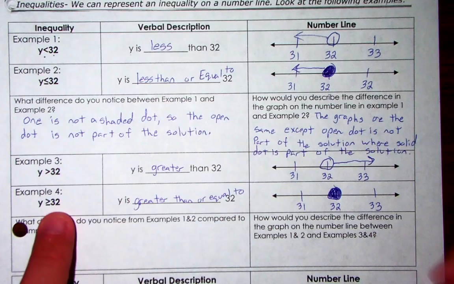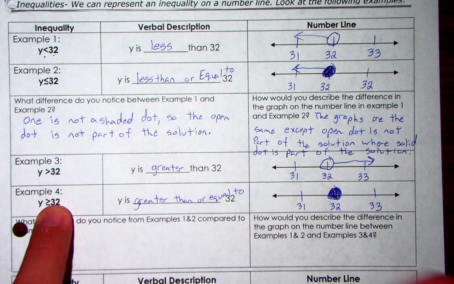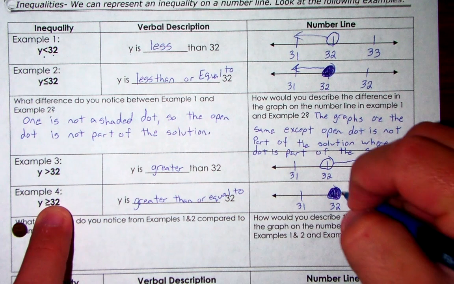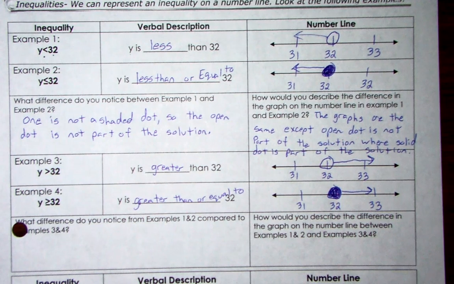Thirdly, which way is the tip of the arrow facing? It's facing to the right. So you shade to the right. Done.